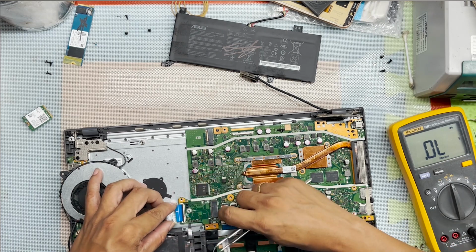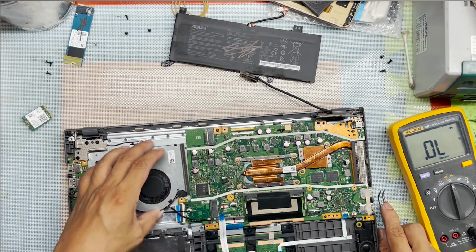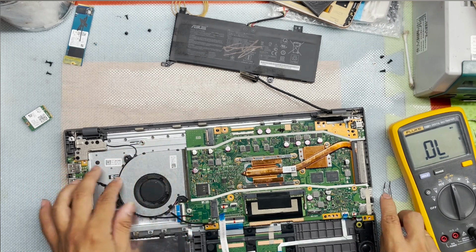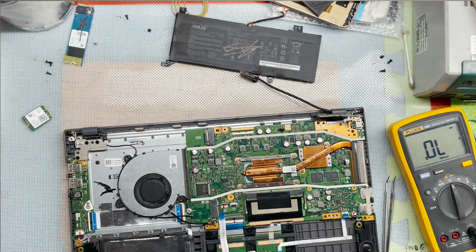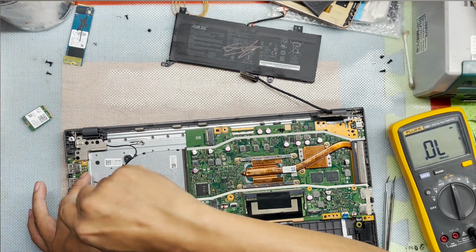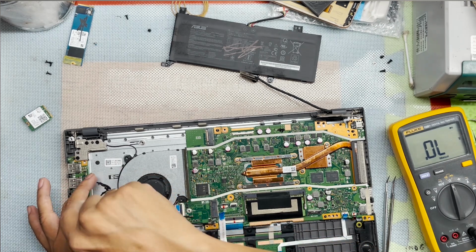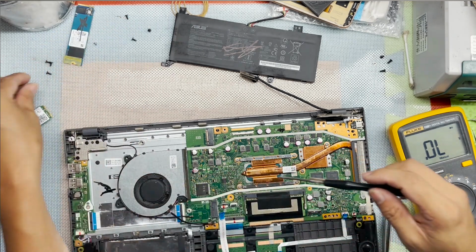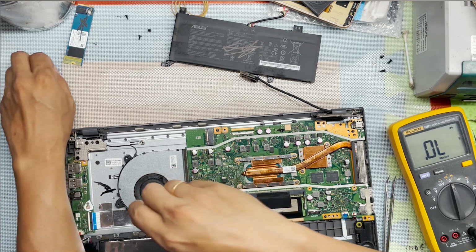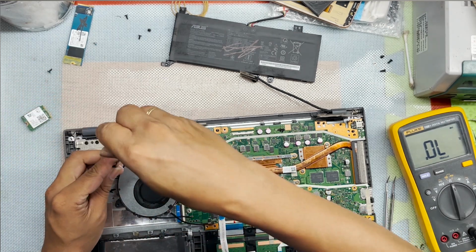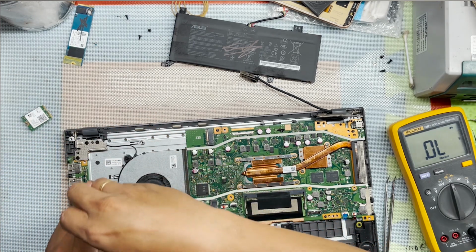I really don't know. It's just because of the age of the unit, I guess. I'm just putting back all these screws. I'm very positive that's the main issue.